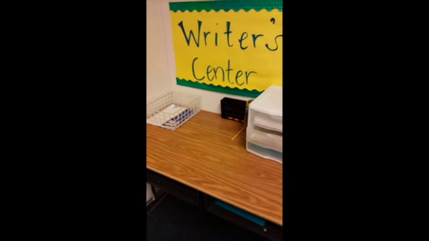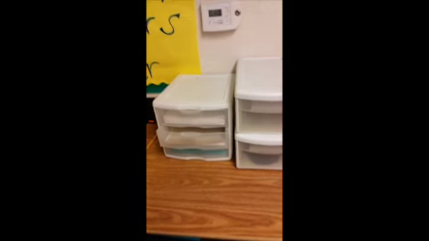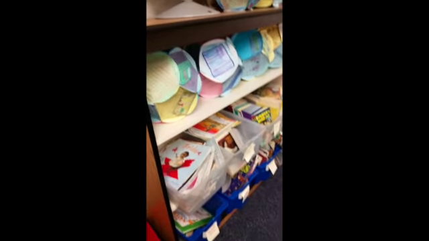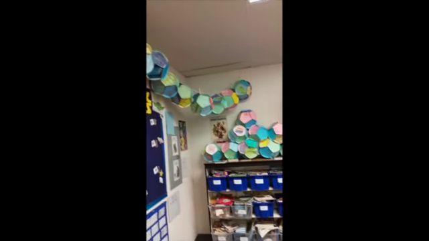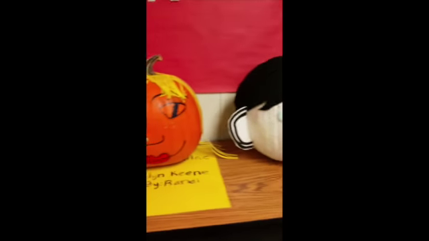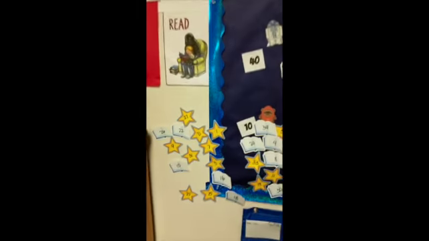We have our writer's workshop where students can use the materials here, like the paper and pencils. Here we have our library. Students just finished a book report, the 12-sided book report. And now we are moving on to our second book report, which is using pumpkins. Here we also have our AR wall where we keep track of our AR points.